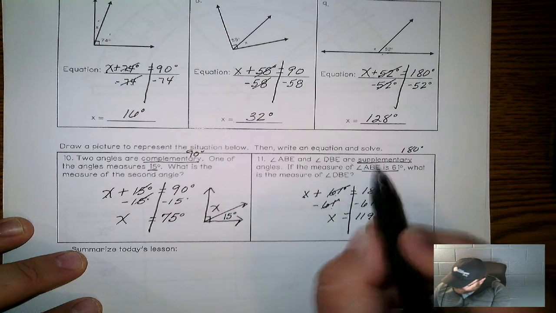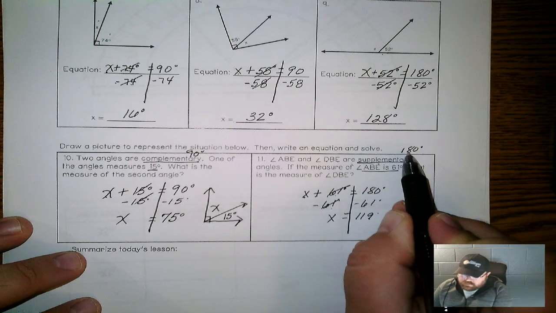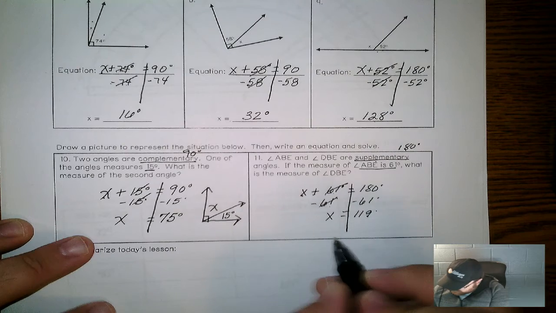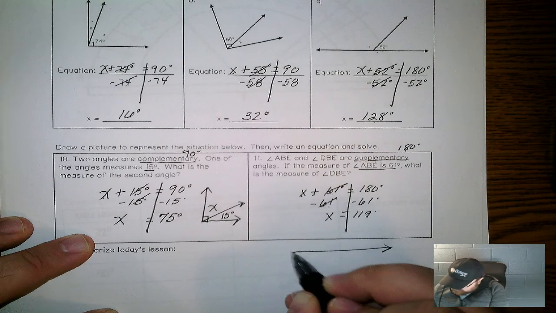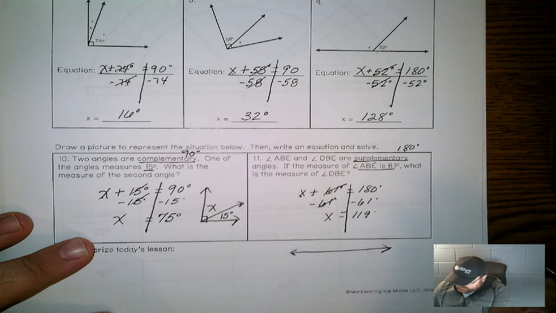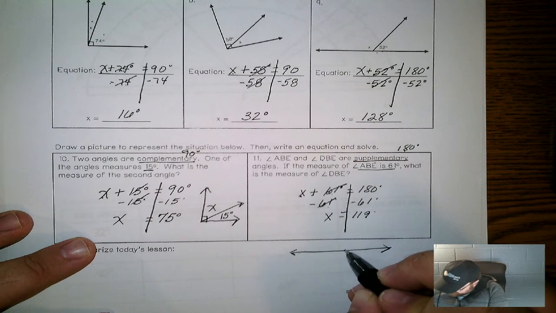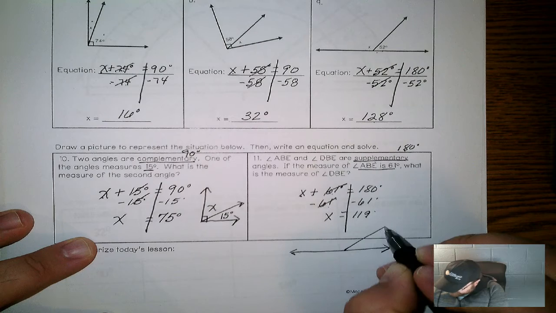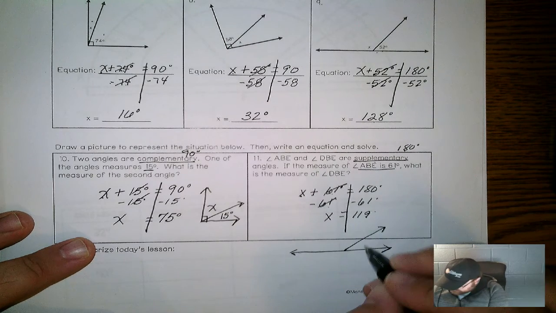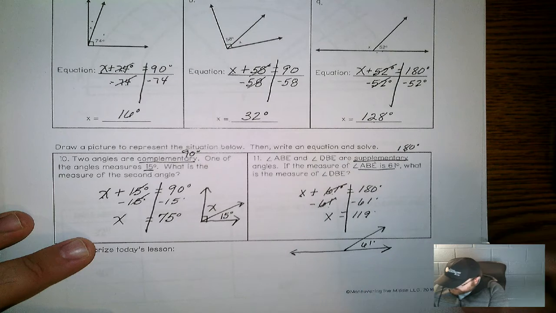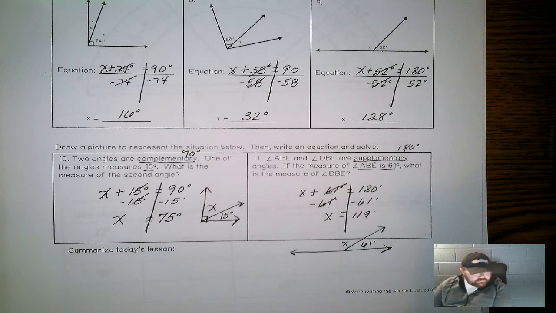For my sketch, we're talking about supplementary, which is 180 degrees, so it has to be a straight line. Okay, and then I have something that looks like this, and then I can label this 61 degrees and label this x.